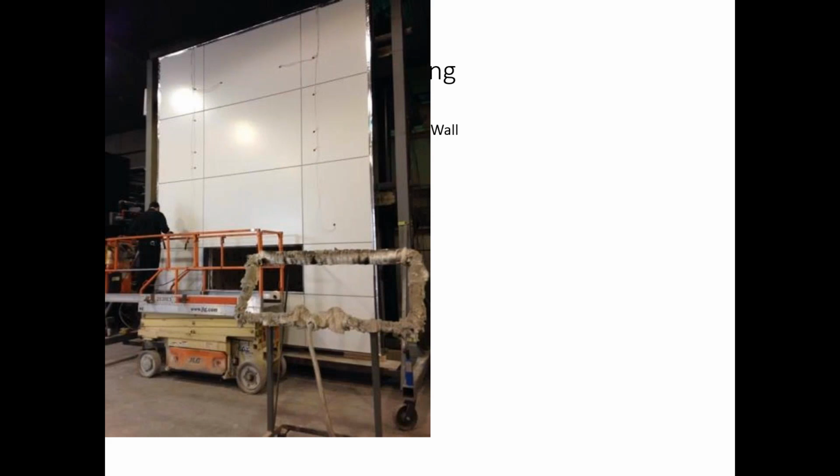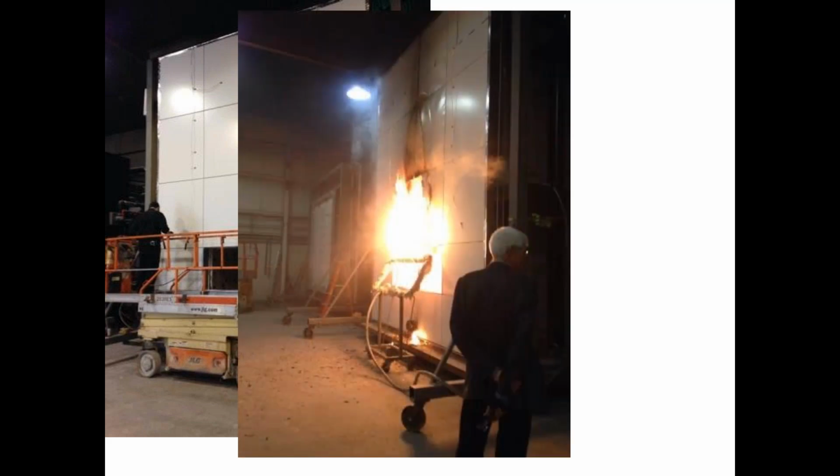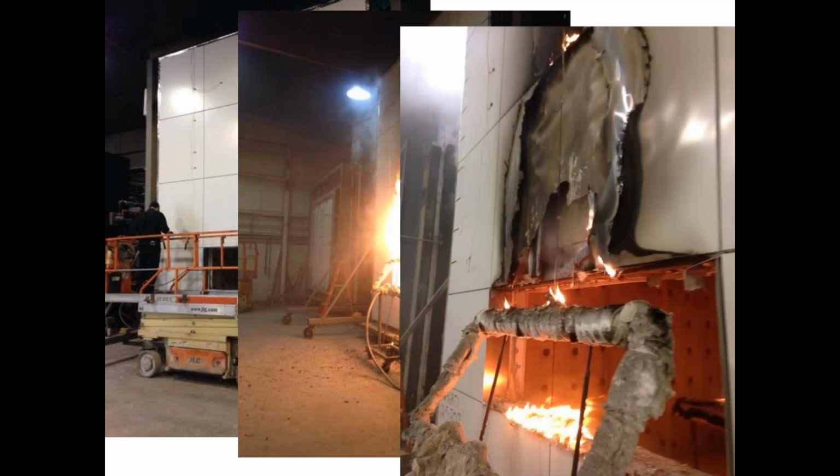Previously you saw the computer illustrations of the Canadian version of this large-scale test, the S134. This is a real-life NFPA 285 test with a combustible ACM panel system, which passed, which did well. Everyone was happy at the end of this. It's a very aggressive test. And the idea was to use a combustible cladding because it's more aggressive.